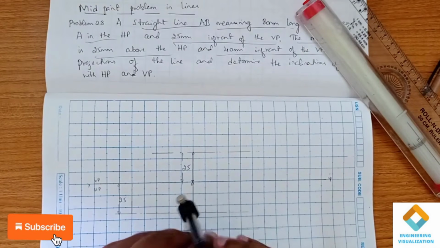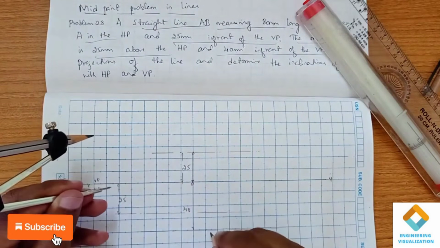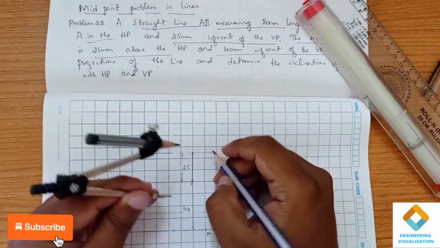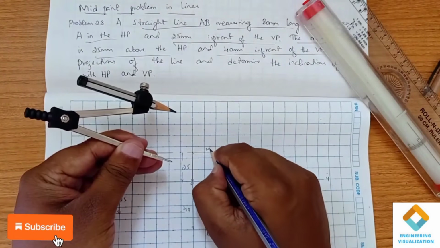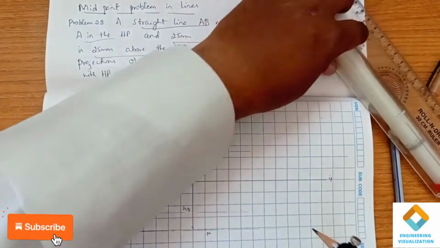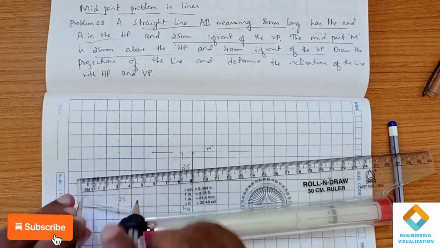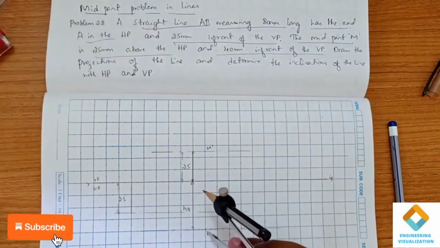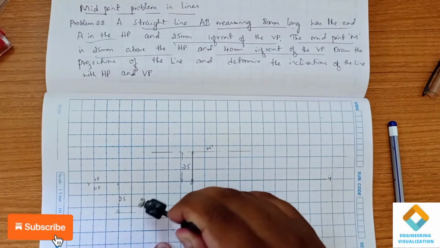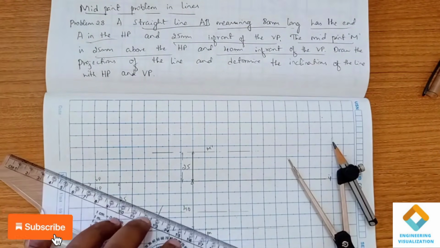Say I will choose this as our midpoint M. If I choose this as M, here choose this as M dash. Okay, from this point, since it is 80, I am taking the half part, which means 40. So we are taking 40 mm here, going to cut it. After cutting the arc, I'm going to join it.